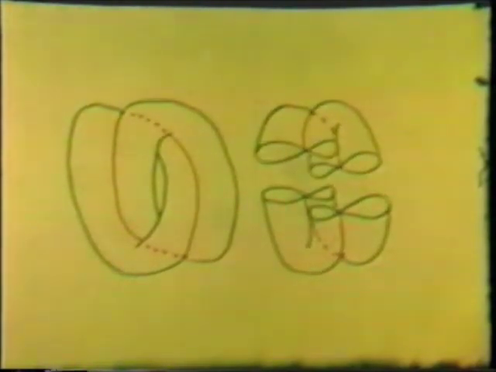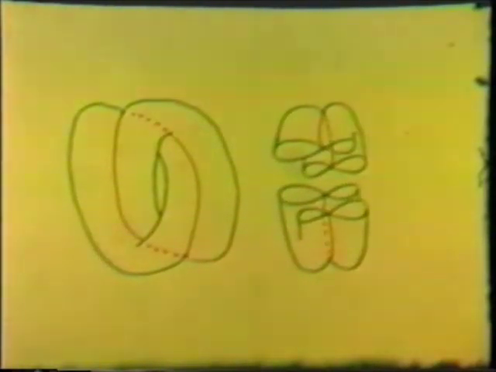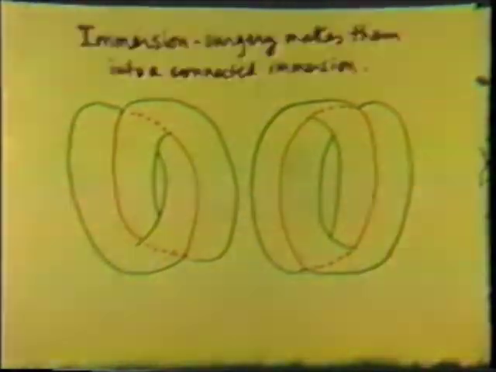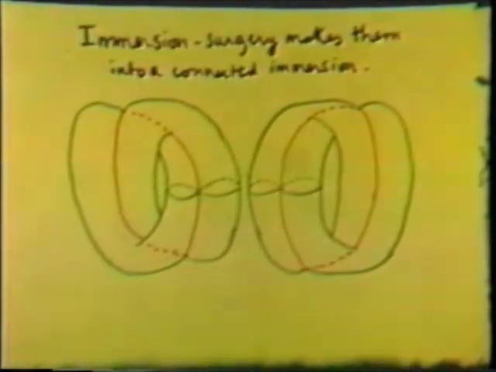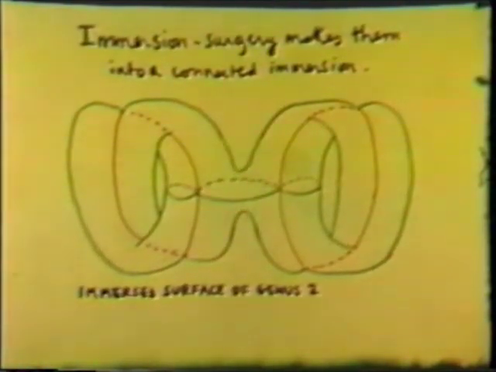We reverse the twist on the right-hand copy by a regular homotopy. The central portion of each leg has been cut away for a better view. Now we join the 2 by an immersion-cobordism. This is now an immersed surface of genus 2.